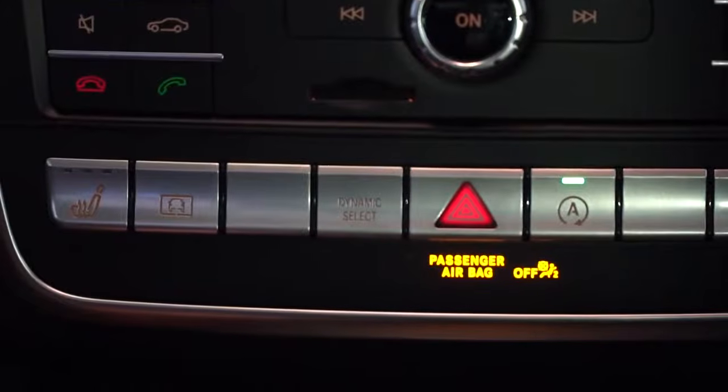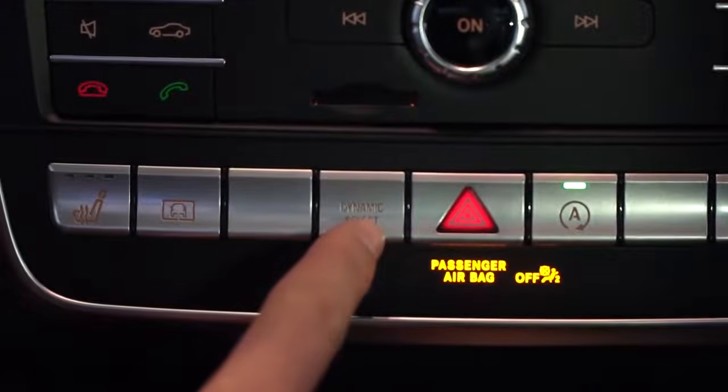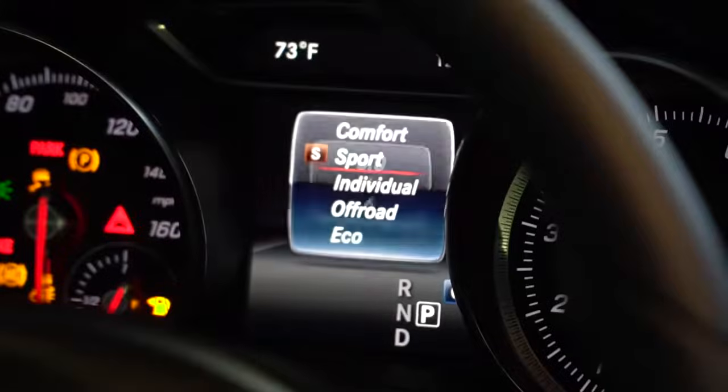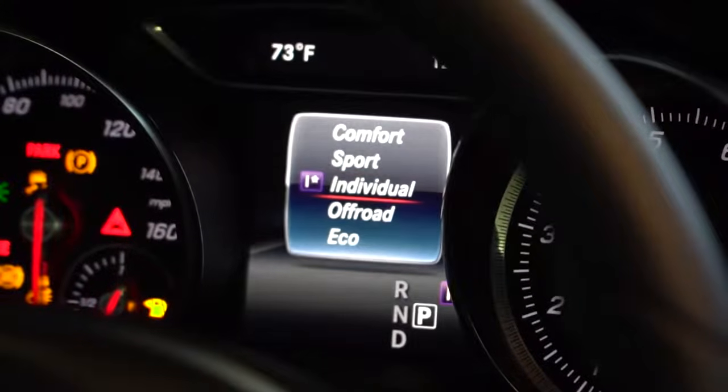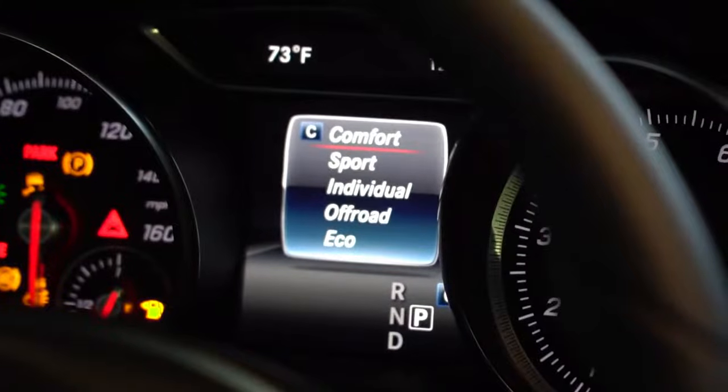On the GLA and CLA, you'll see Dynamic Select right here, the silver key. And you press it, and here you have your different drive modes: your Sport, your Individual, your Off-Road, your Eco for more efficiency, and then right back to Comfort.